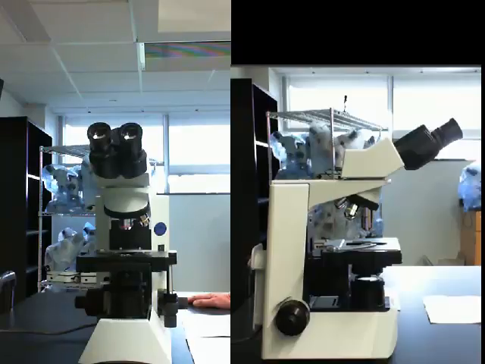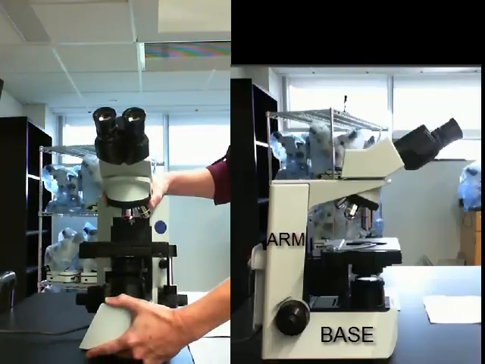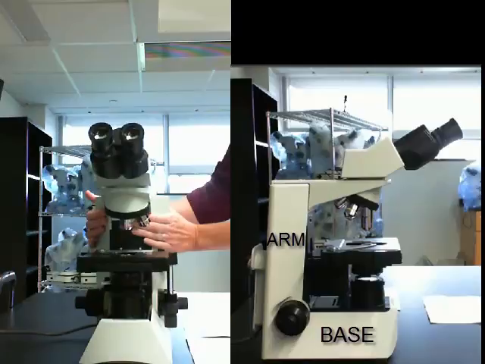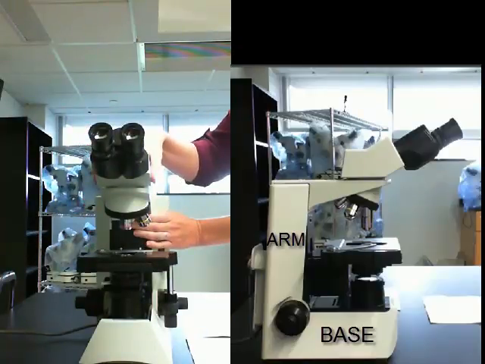The goal of this video is to provide some reminders and pointers on the use of a compound microscope. First, let's quickly review the major parts of the microscope. Let's begin with the base, which is the bottom part of this microscope here, and the arm, which is connecting the base to the head of the microscope.